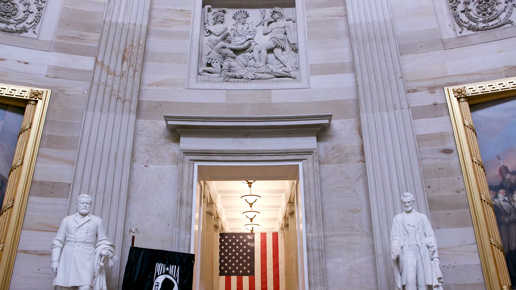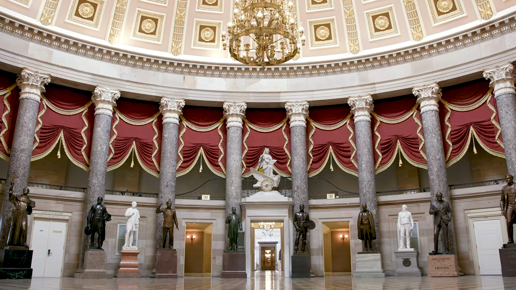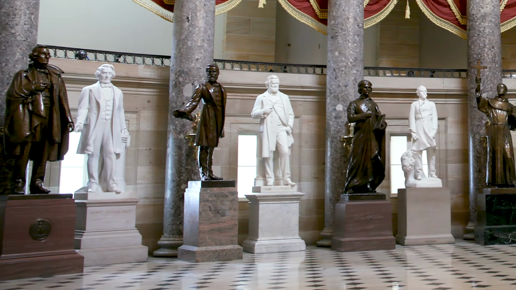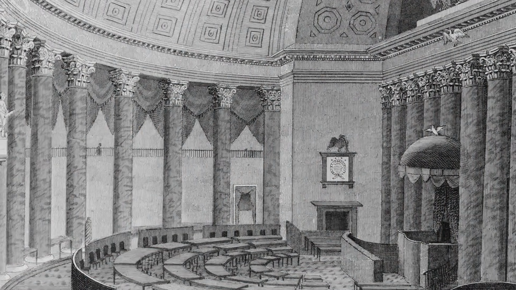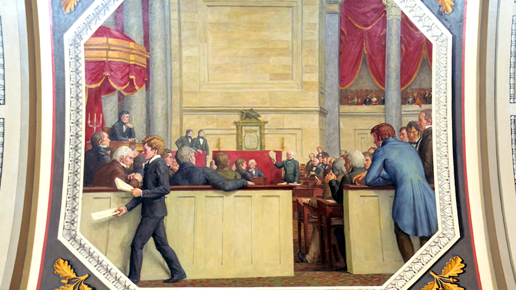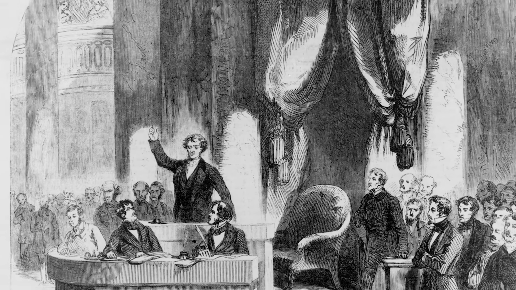Now let's go take a look at where the House of Representatives worked before they moved down the hall to their current chamber. We are now in National Statuary Hall. Currently, we see many statues, but for nearly 50 years, 1807 through 1857, the House of Representatives met in this room. Here they passed laws funding programs for America's growth, which Congress still does today.